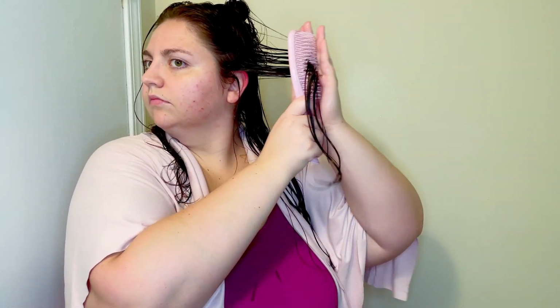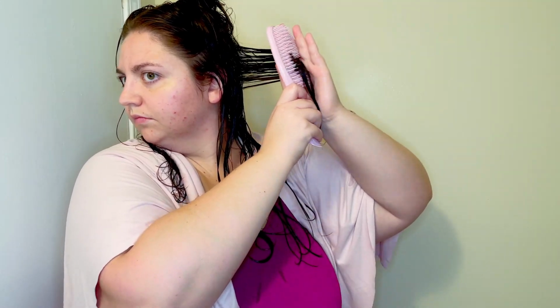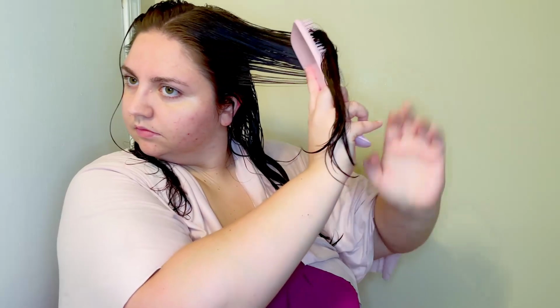For the definition side, I'm taking quite a bit more leave-in, but still a small amount because I don't want to weigh down my loose waves. I'm raking and brushing it through, then I'm just going to quickly go through and brush again in small sections to encourage more definition. So I'm using that clip to get the top section up and out of the way so I can do the bottom first, then I'll do the top. This isn't precise at all, and I'm just doing it really fast to add that little bit of extra definition.